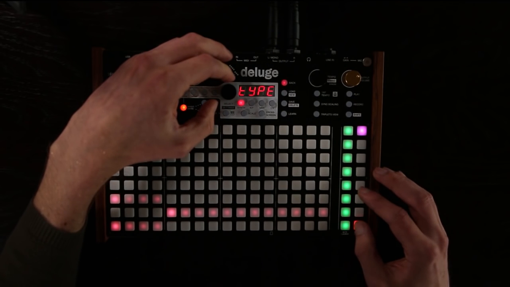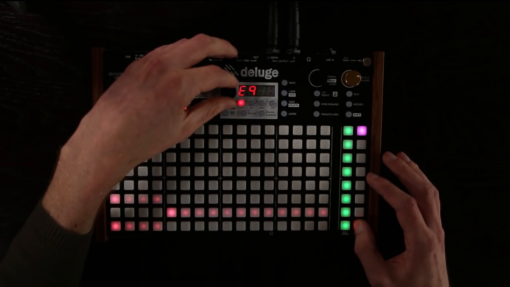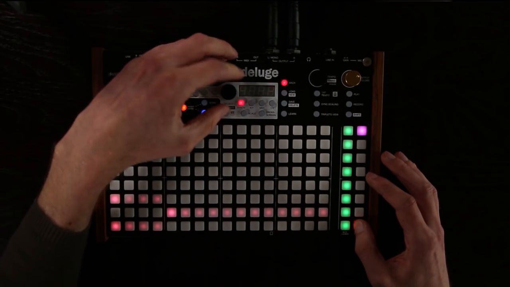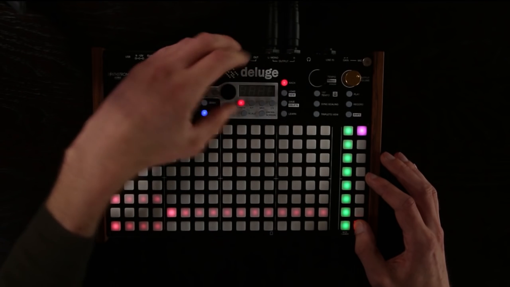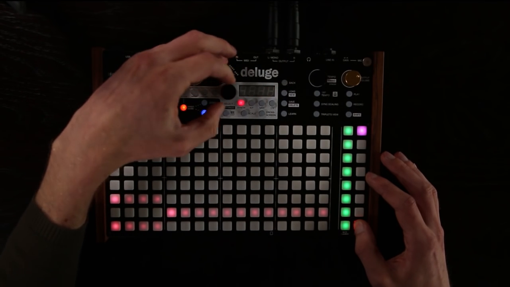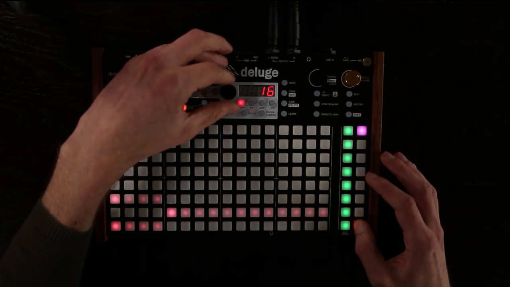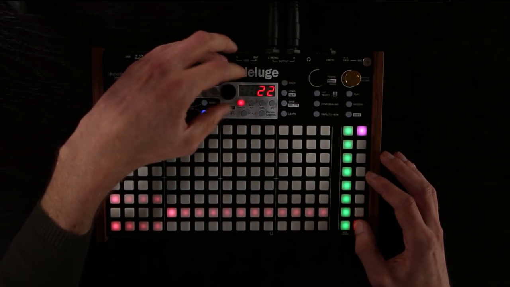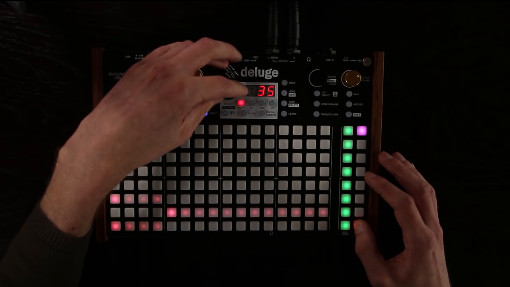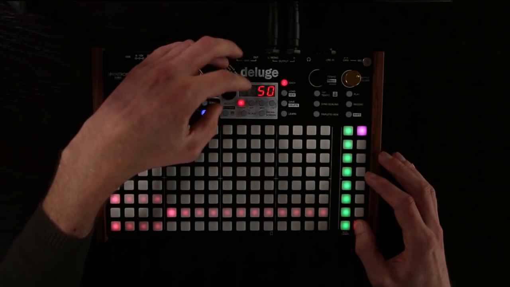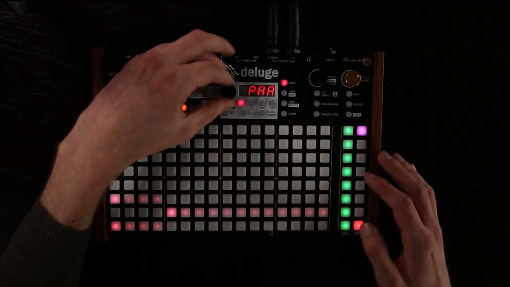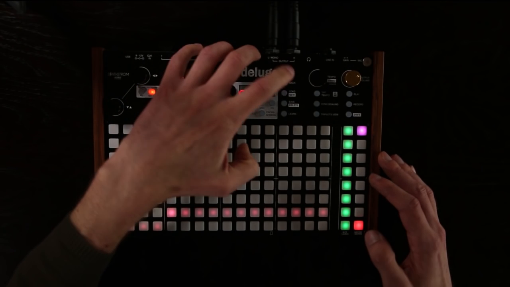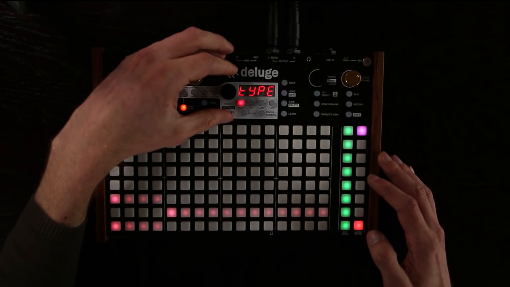And phaser. Turn that rate back down. There's a depth control for the phaser as well. And for chorus. Chorus has depth and offset controls as well. Now turn modulation effects back off.